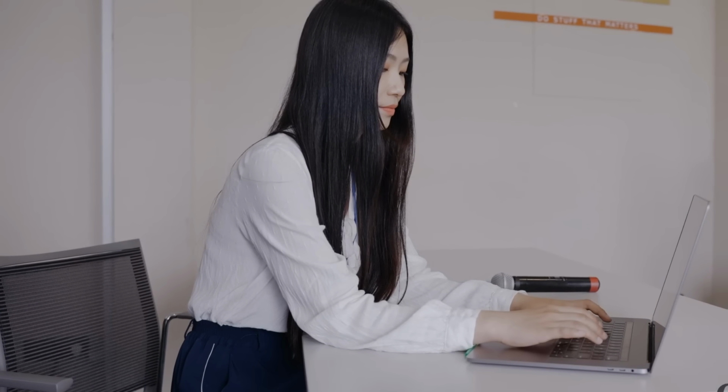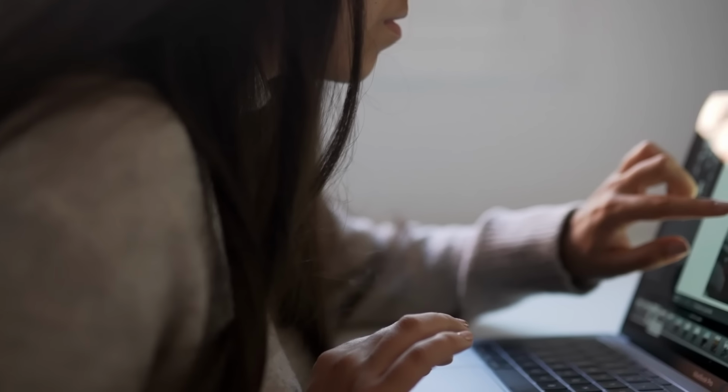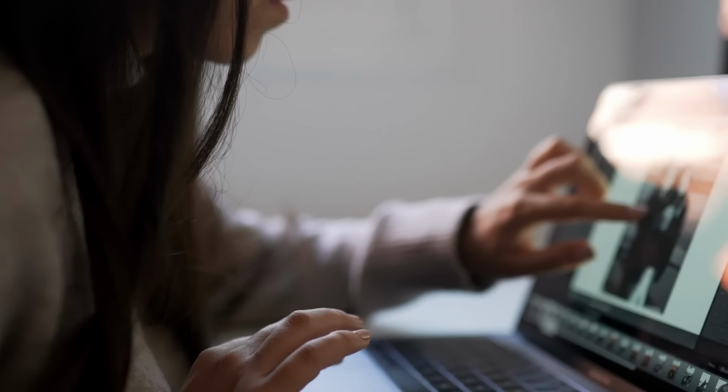So finally, it's time to polish, zoom in and check the details. Is your logo placed correctly? This is the final 10% that takes the design from good to great. So let's look at the difference.